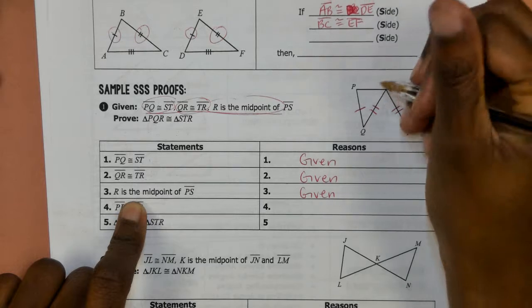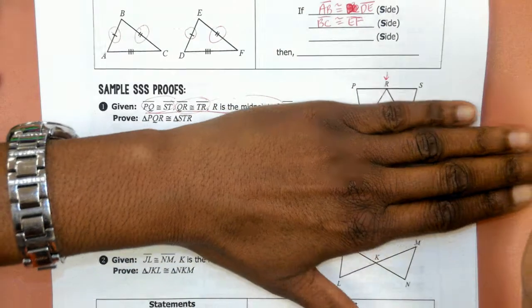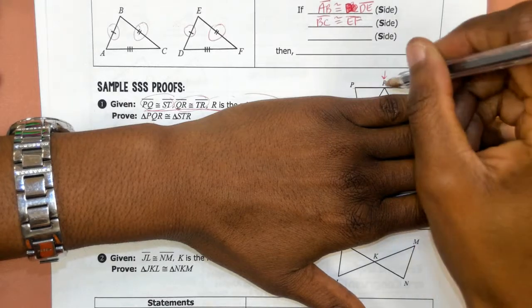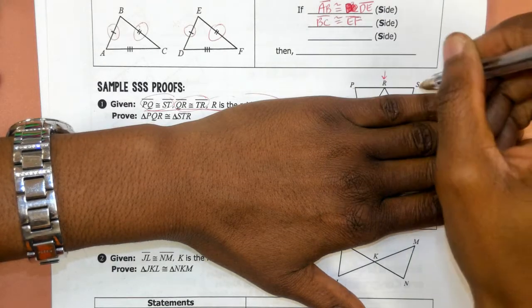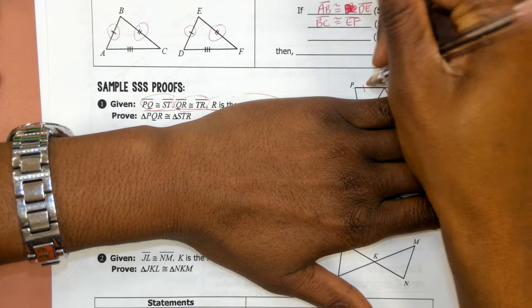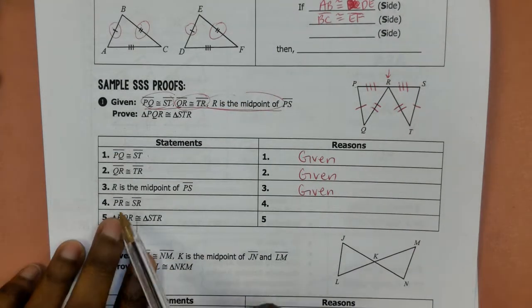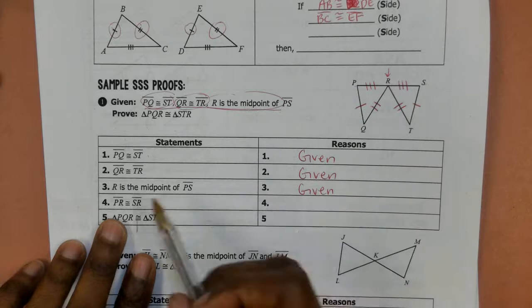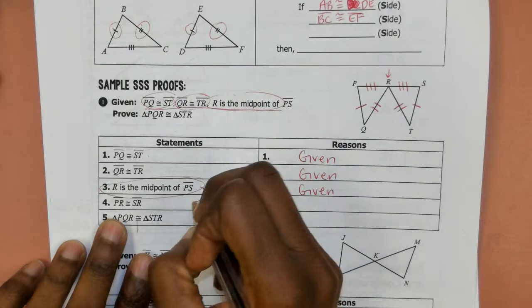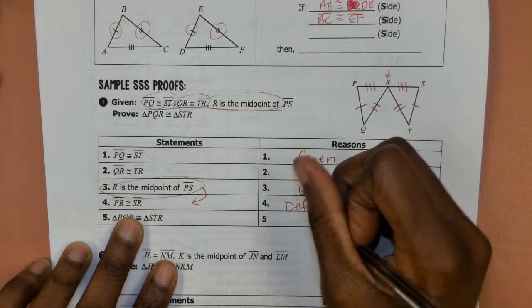R is the midpoint of PS. So R is in the middle of PS. Ignoring everything else except for the line PS, that's telling you that R is separating PS into two congruent segments. The two congruent segments would be PR congruent to RS. They've got to be the same length if this is in the middle. So the way that we knew that this is congruent to this is because of this statement. This statement helped us derive that PR has to be congruent to SR, and it's by the definition of midpoint.